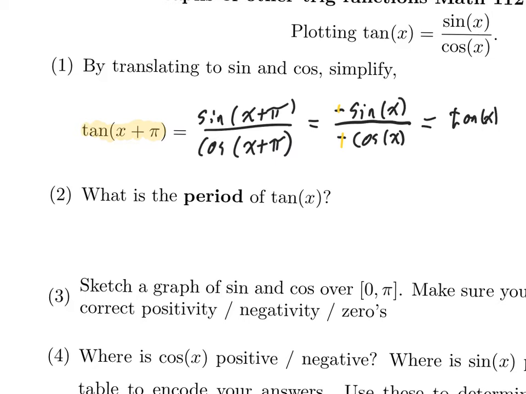So this means, in fact, I think this one will be green. What this says about graphs is that the graph of that function will be the same thing as the graph of tangent x shifted left by pi.